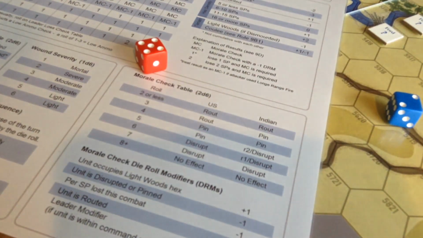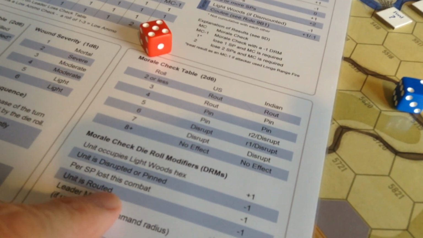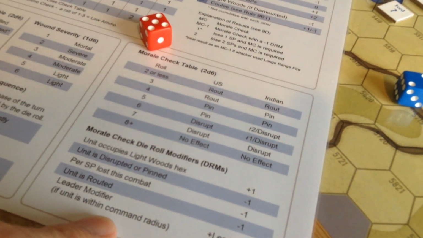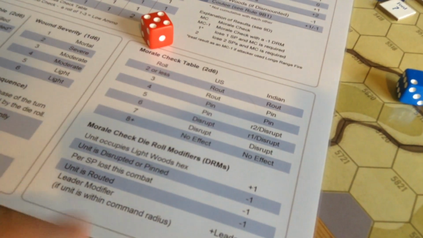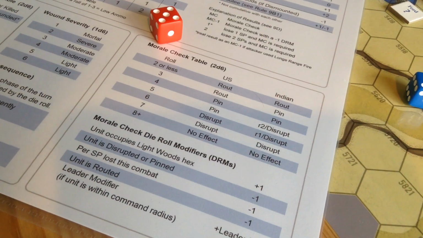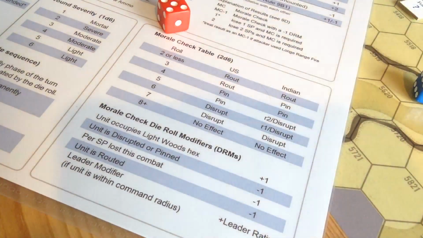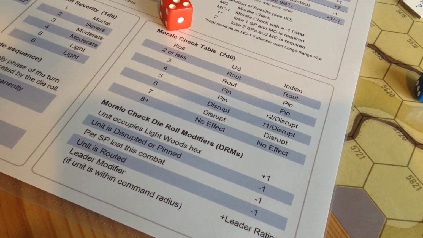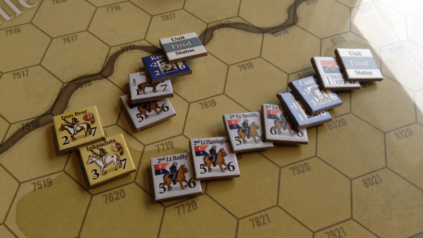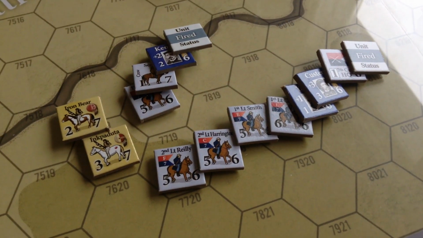And he rolls a 5, and I believe that's a pin. We'll just check the modifiers. Light woods, no leader modifier. Let's see, he does have Keo with him, so we'll take that into account, see what he gets. Even adding 2 for having Keo with him, he gets a disrupt result, so we mark that with a disrupted marker.